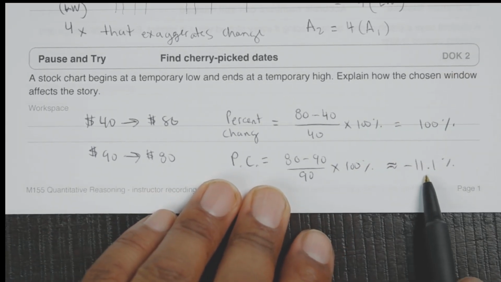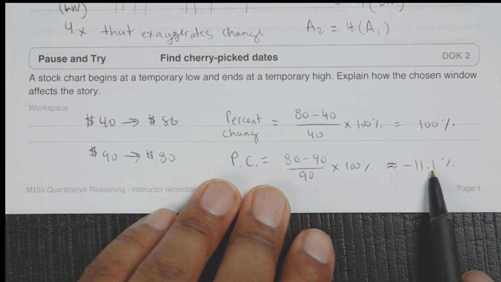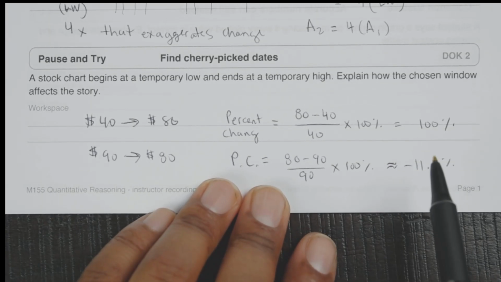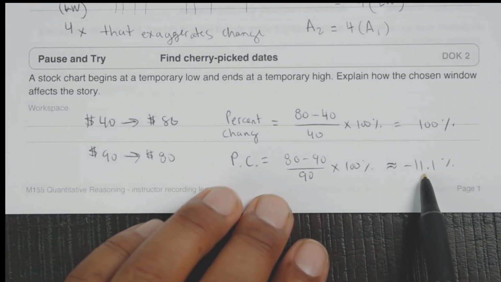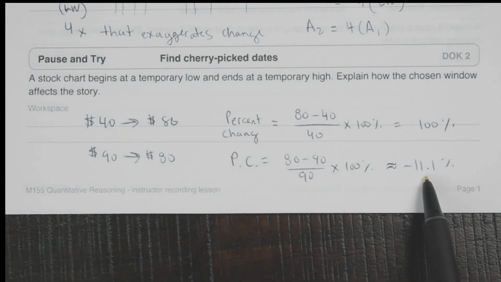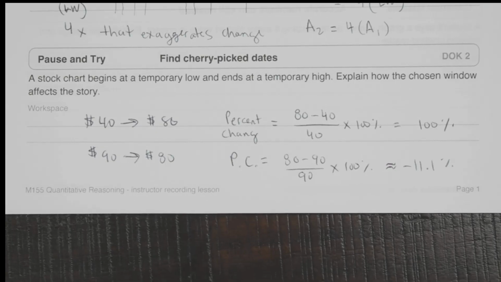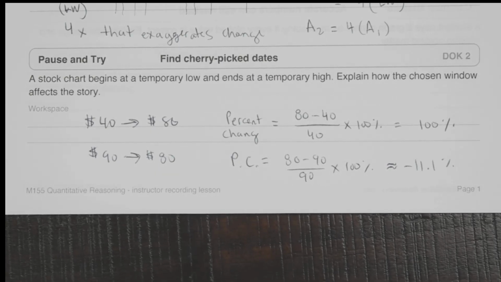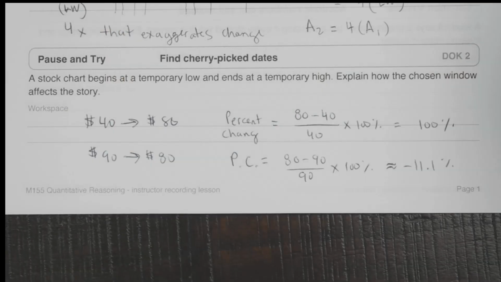All I did was multiply 0.111 by 100% to move the decimal. Okay. So same stock, but different time window. 100% increase versus, at one point, a steep drop, right? So that shows a completely different story. That's why you always have to check what dates were selected.